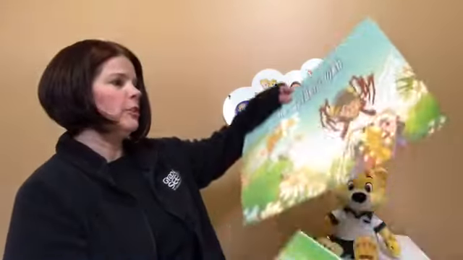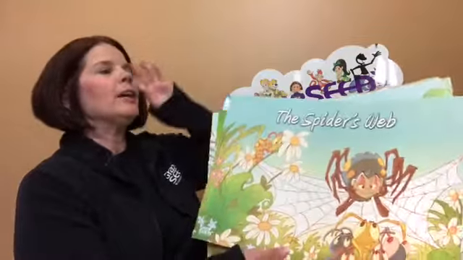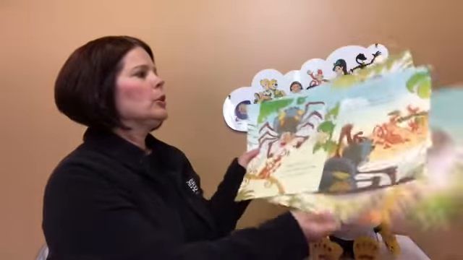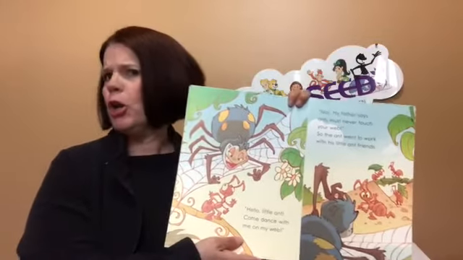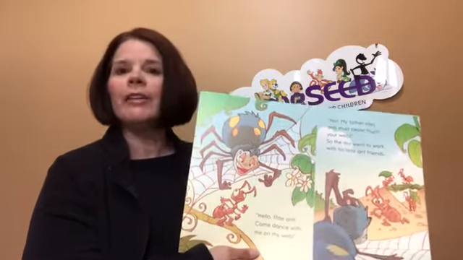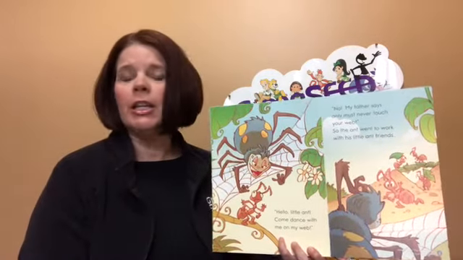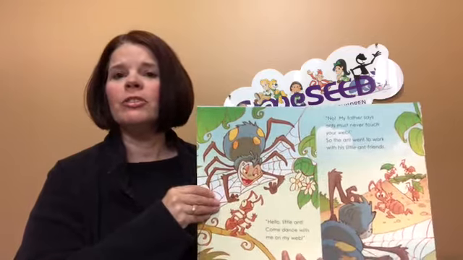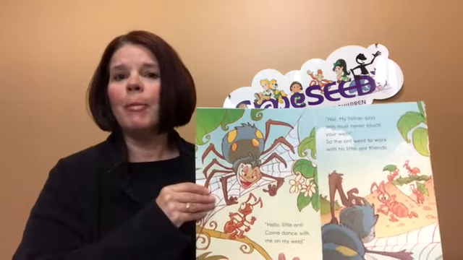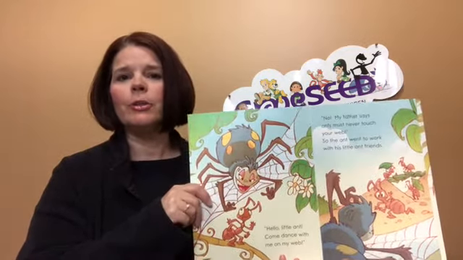So for example, if you are teaching the spider's web and you want to show that the little ant is saying no, you may have to really over-exaggerate your head shaking. You may have to really over-exaggerate your facial expression to show no, so that children are able to see you in the small box that you may be in on their computer.